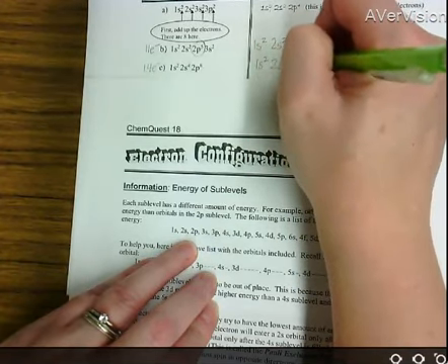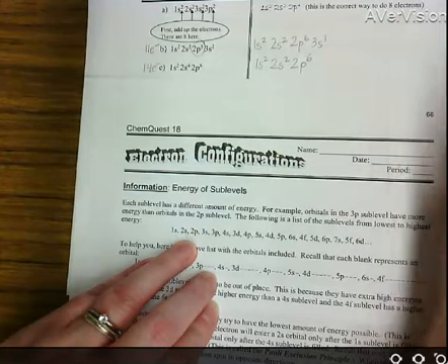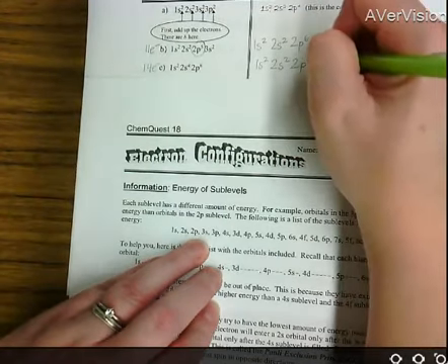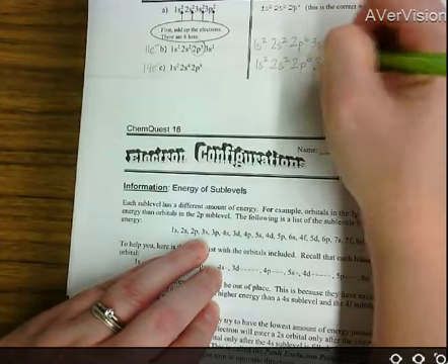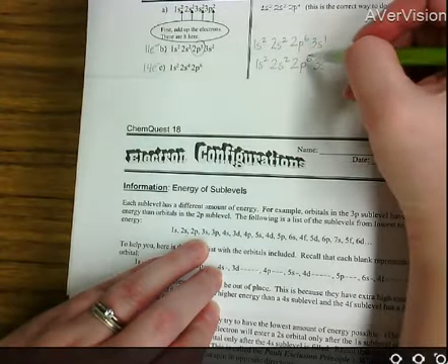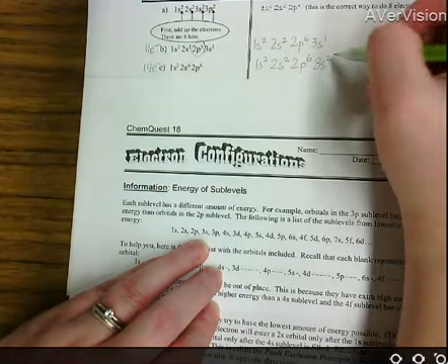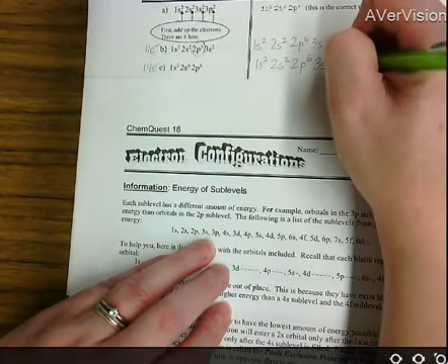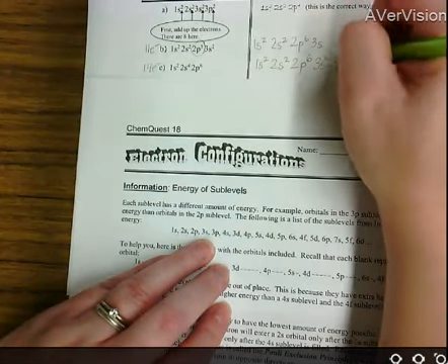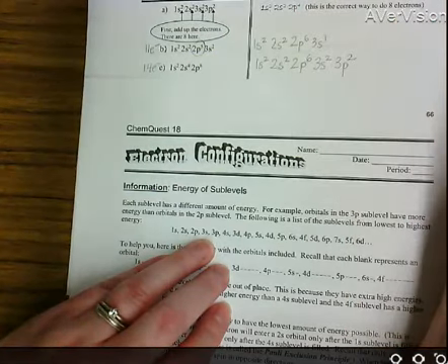Next I come to my 2p, which can hold 6 total because of 3 orbitals, so I'm at 10. So I come to my 3s next, which can hold 2, so I'm at 12. 6, 8, 10, 12. Next I come to my 3p. I'm at 12 and I need 14, so I need 2 more.